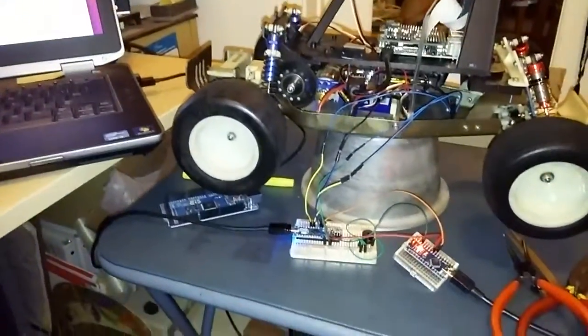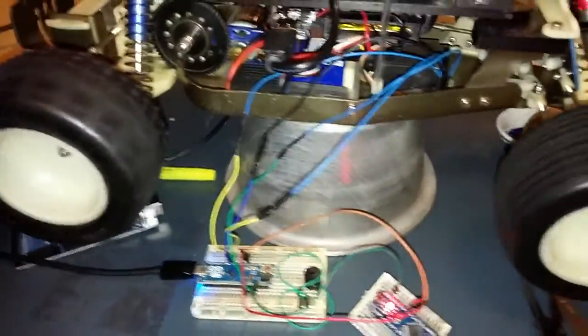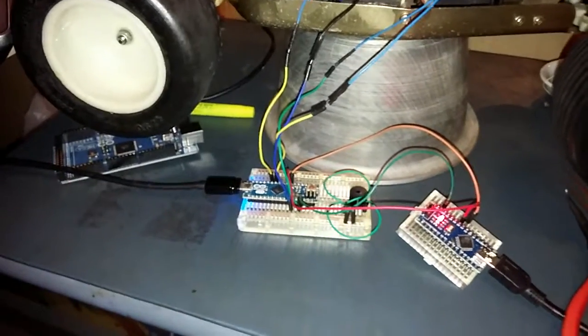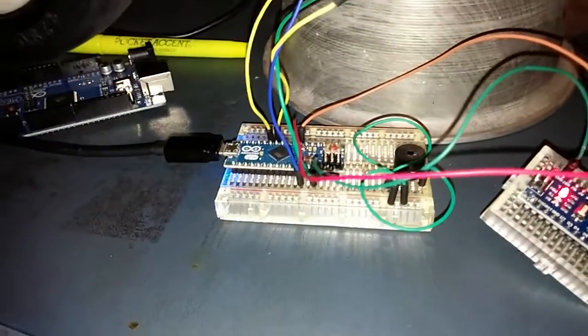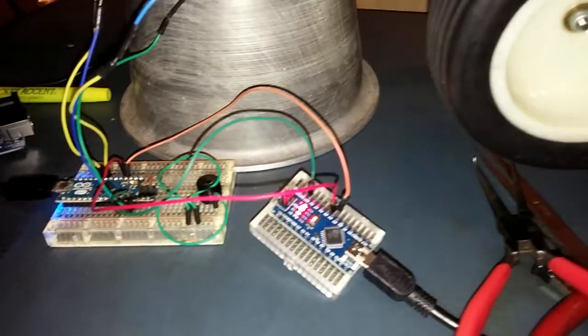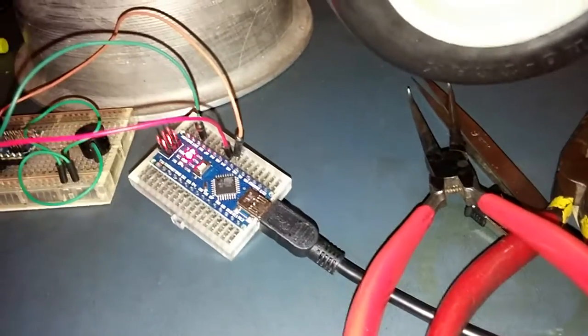So anyway, we're coming from the transmitter to the FlySky receiver there in the car, down via a normal pulse width modulation interface into an Arduino Micro there. And those three wires between the two represent an I2C bus to the Nano there.